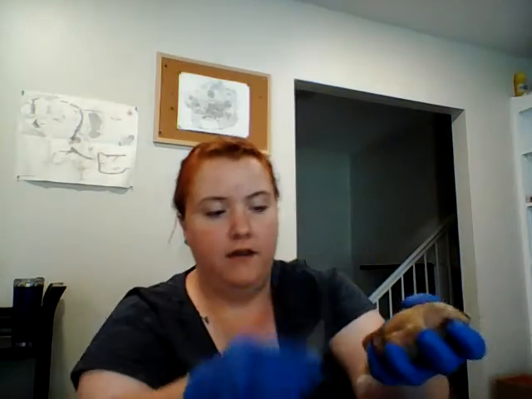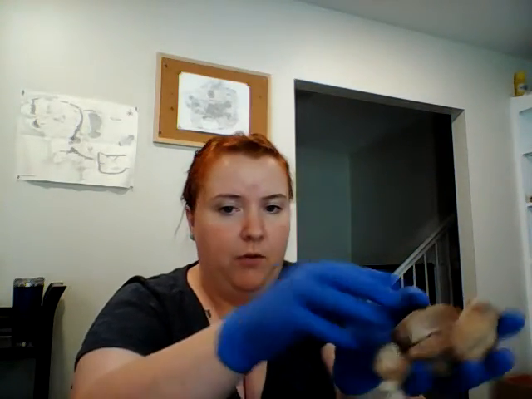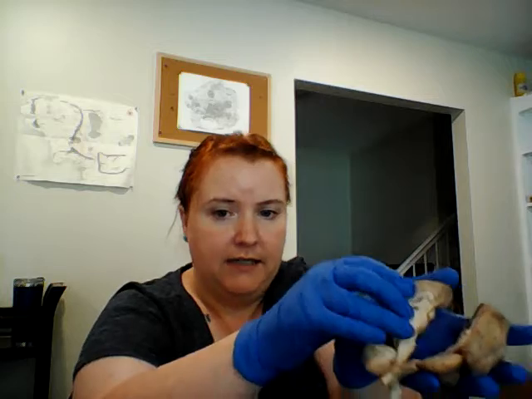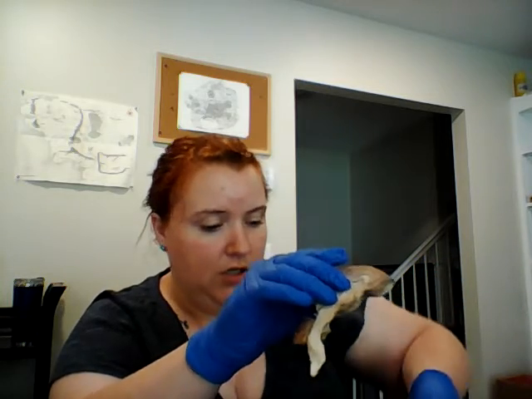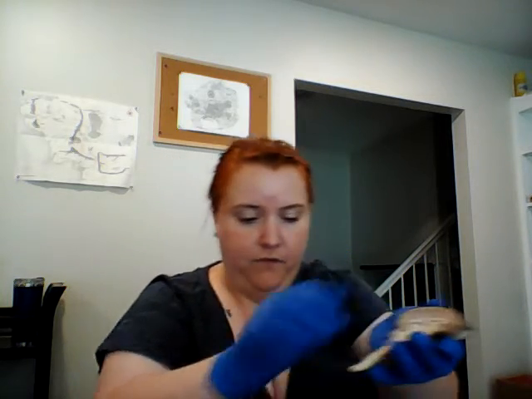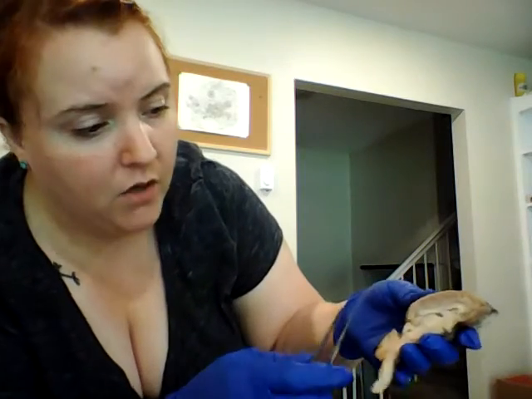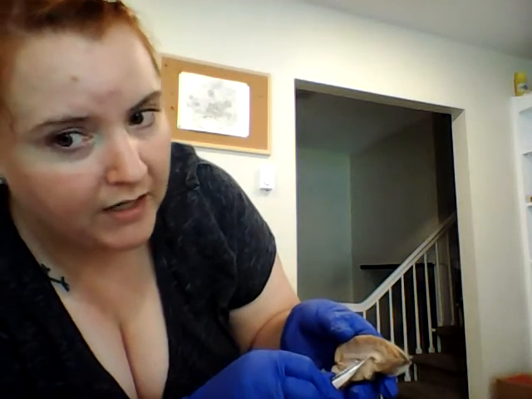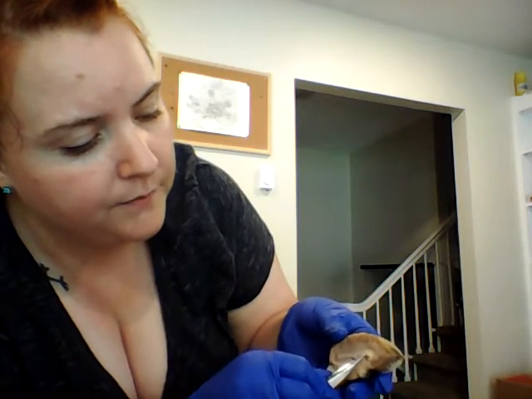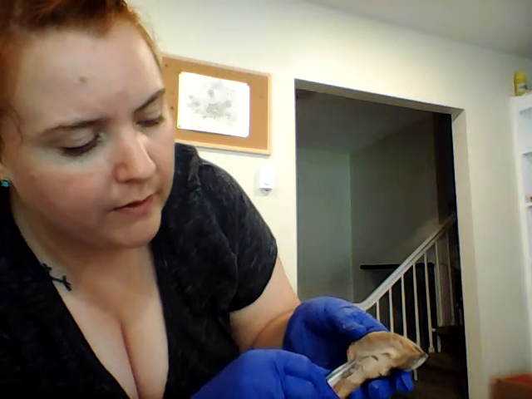Okay, and then we have the inside. So we've opened it up and dissected them apart. So I'm just going to show you one side here. So we have the corpus callosum here. That's this white part right here. Goes all the way around.